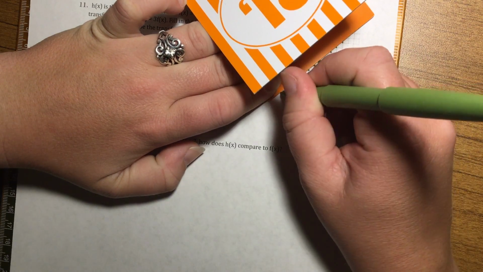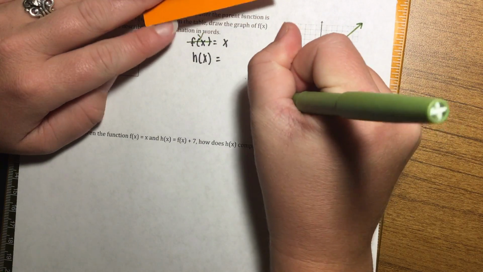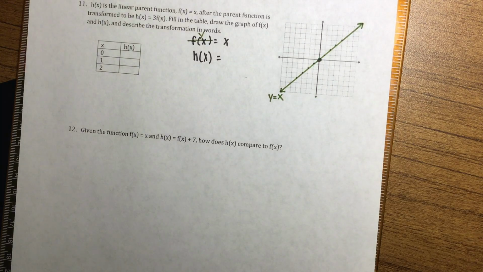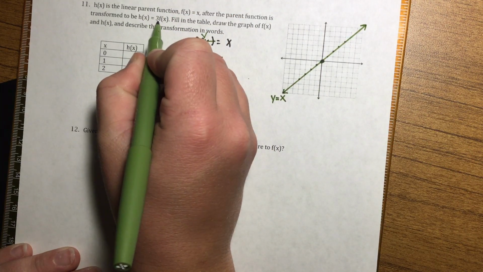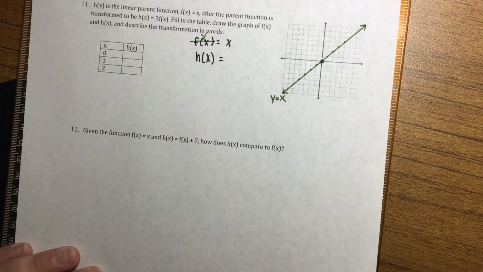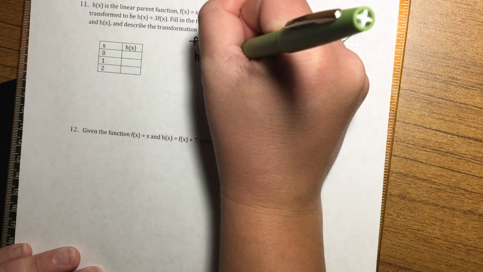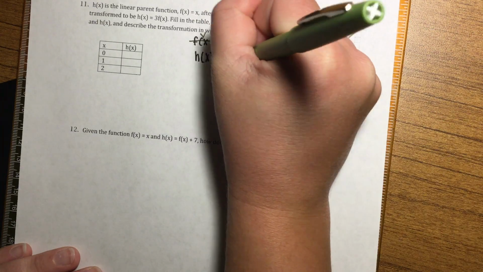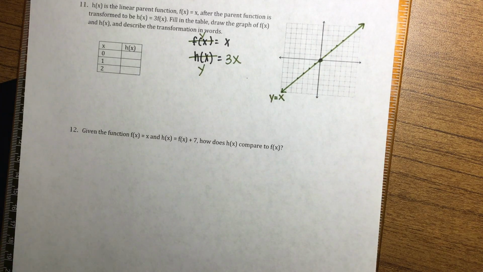I'm struggling. There we go. Okay, so that is my line of y equals x, my original line there. Now it says I've got to work with this transformation. It tells me that my transformation is going to be 3x. That's going to be my h of x here. It's just going to be 3 and then x. Remember, we can just treat this as y. I would prefer it if you treated it as y.